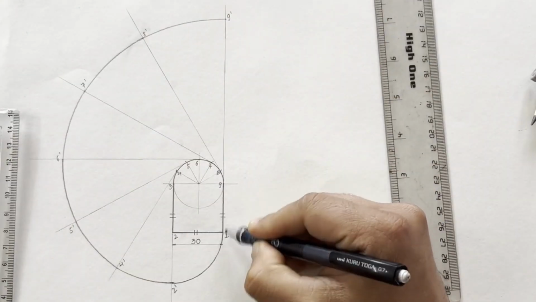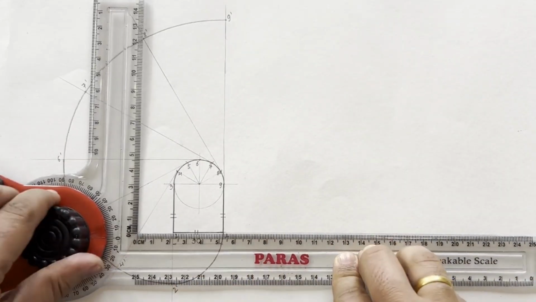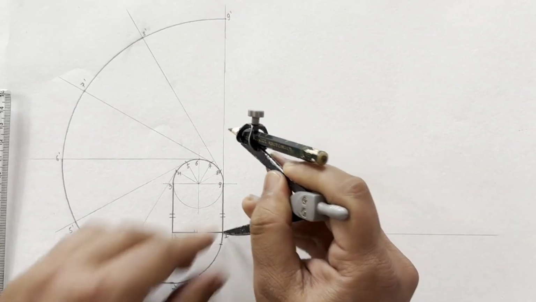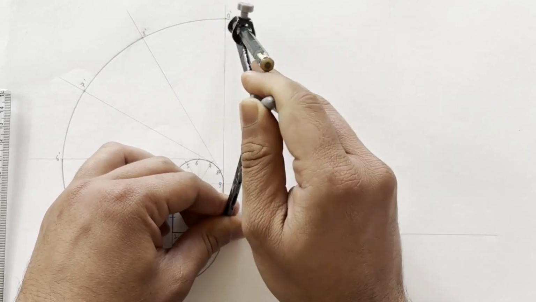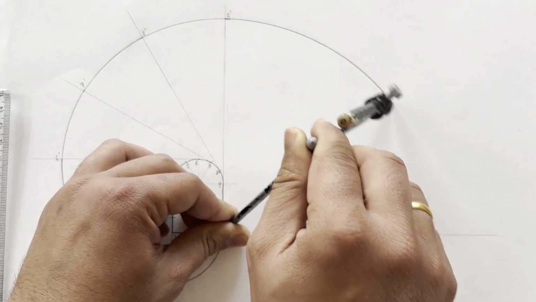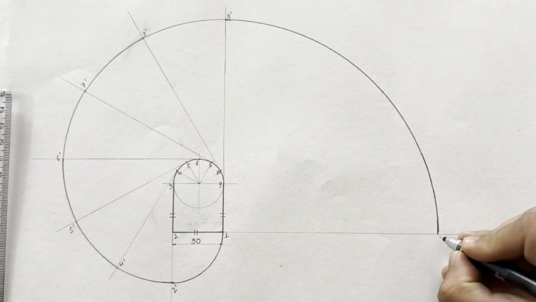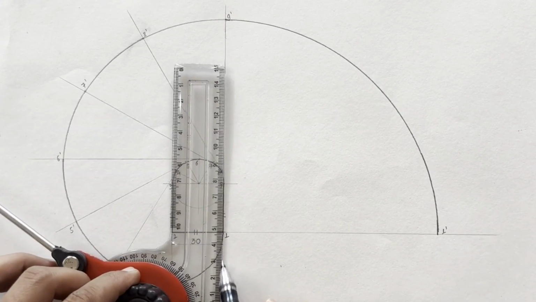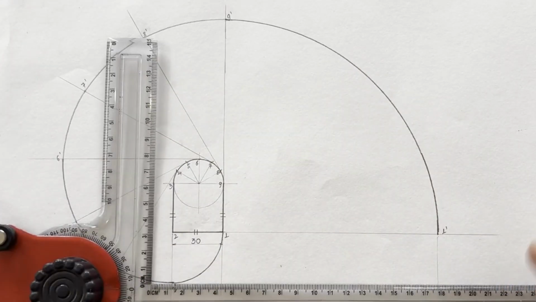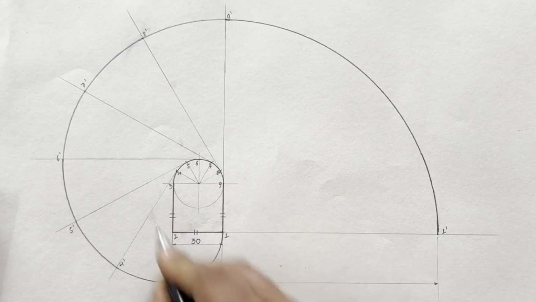Now our side 1-9 is only left. So for this, extend the line 2-1 and with center 1 and radius 1-9 dash, sketch an arc and mark this as 1 dash. Now we have completed the construction of an involute of a combination of shape, and this distance will be equal to the circumference of this shape.